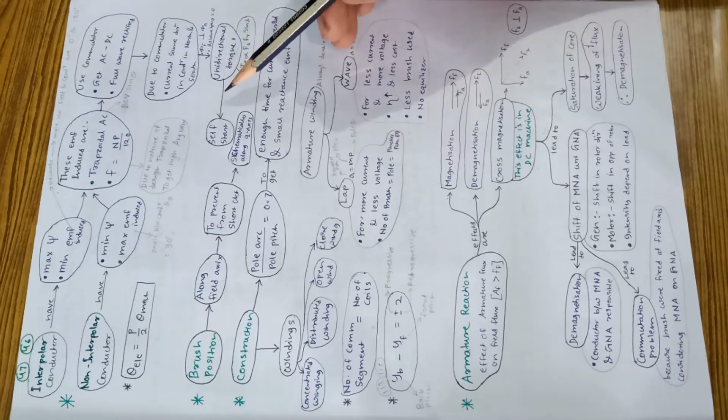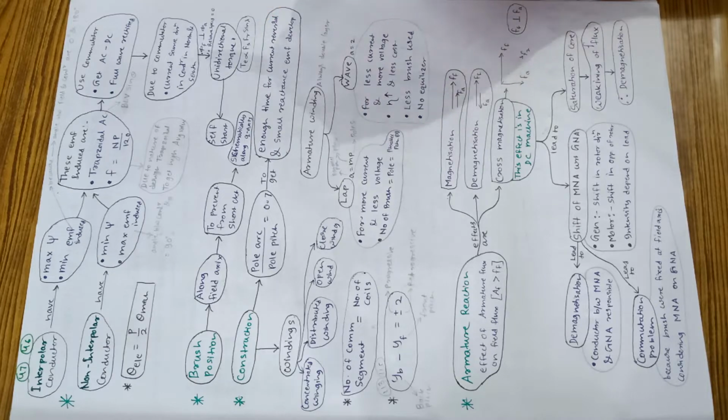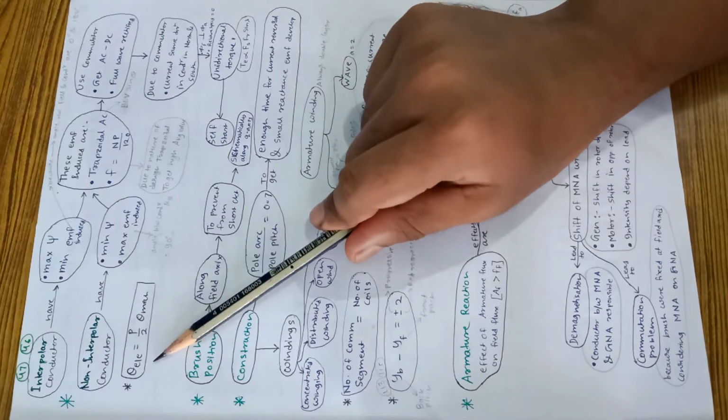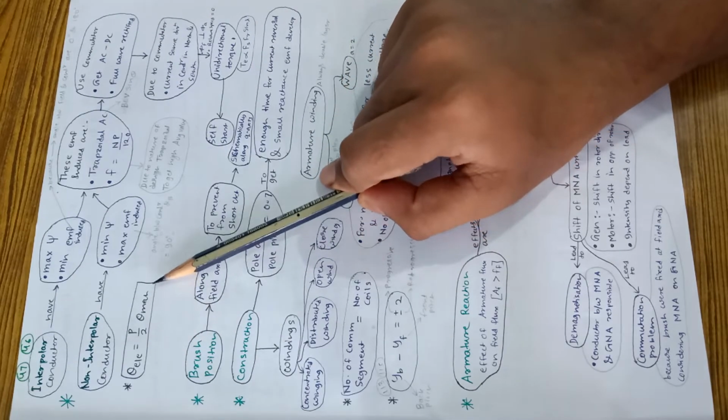Due to this unidirectional torque, we say DC motor is self start. And we know the torque formula. Torque is proportional to the magnitude of field flux and armature flux, and sine of angle between field flux and armature flux. And remember one thing, theta electrical equals P by 2 theta mechanical.